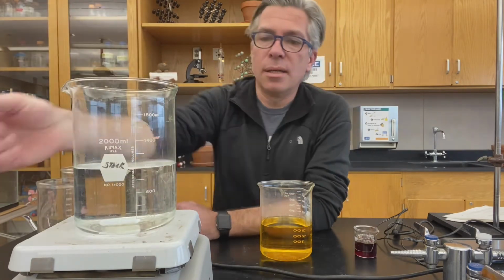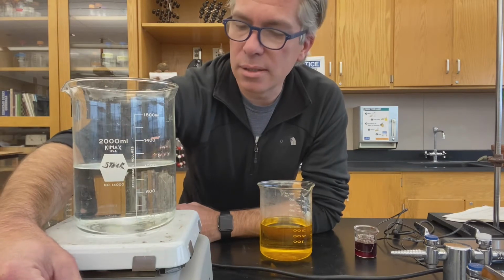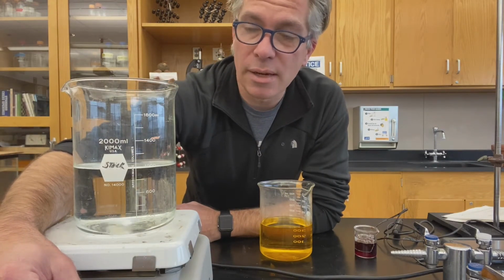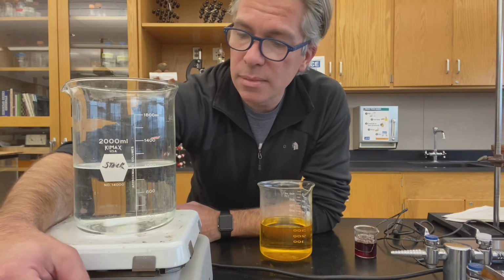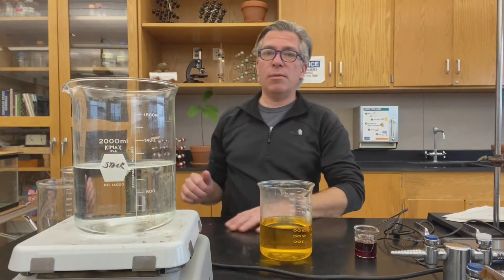Set that aside. And we're gonna get it stirring because this little magnetic stirring bar is like the greatest thing ever invented. There we go, we'll get that going.